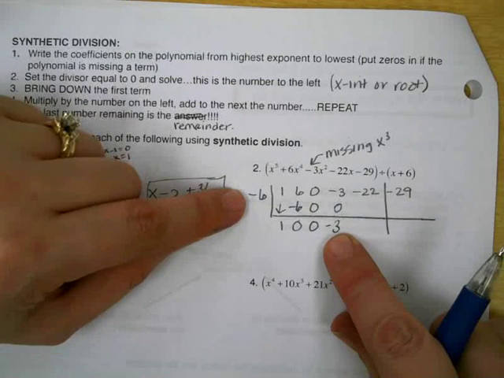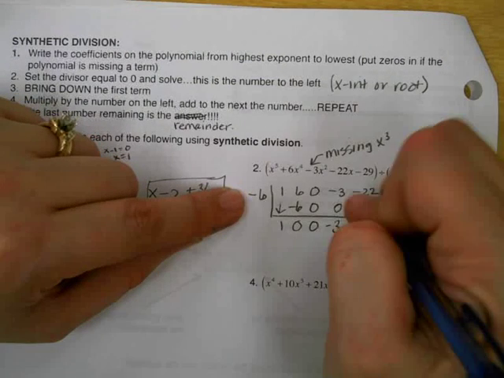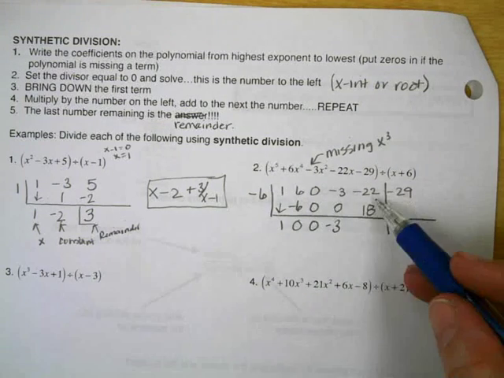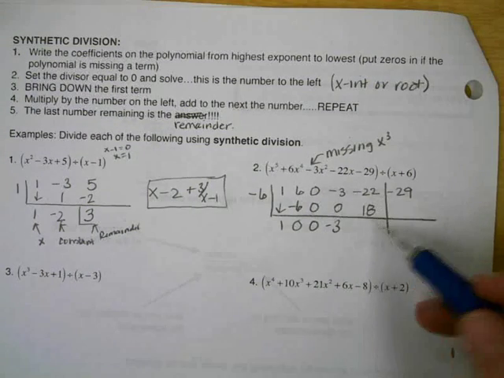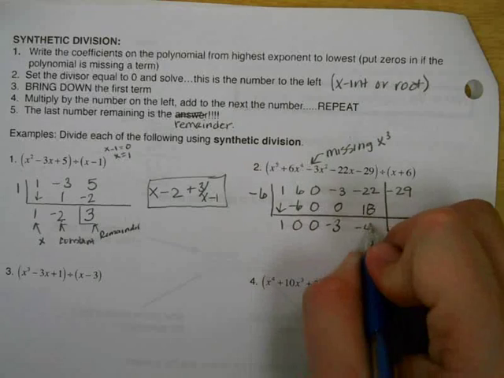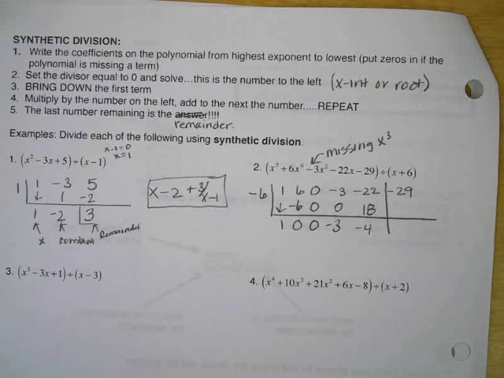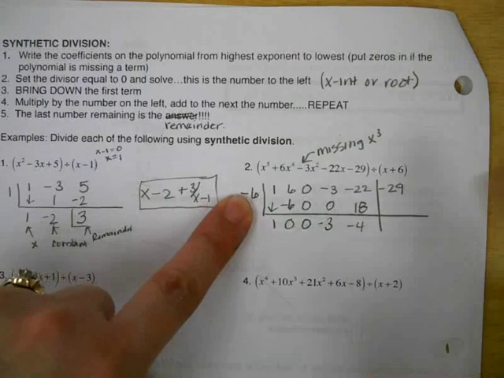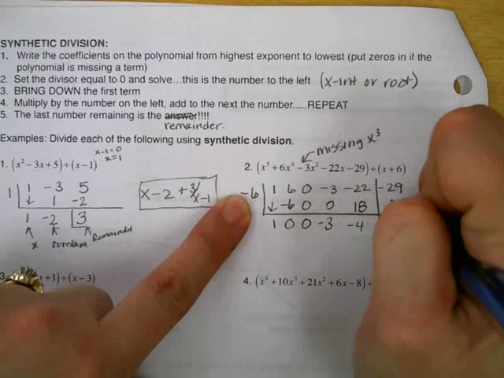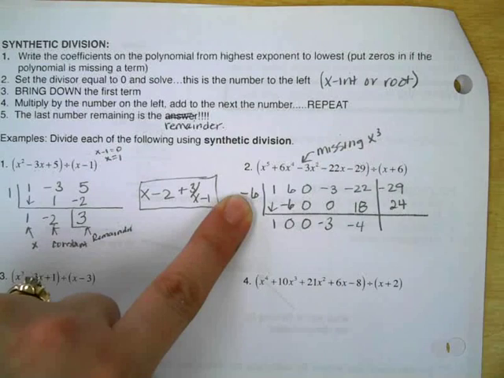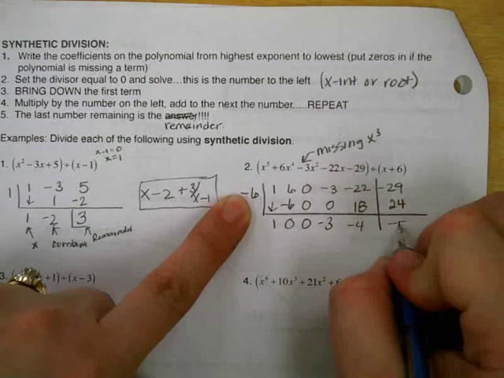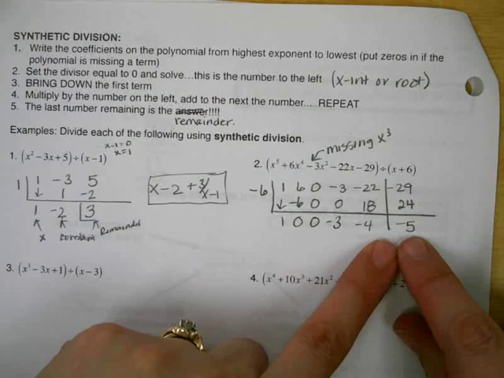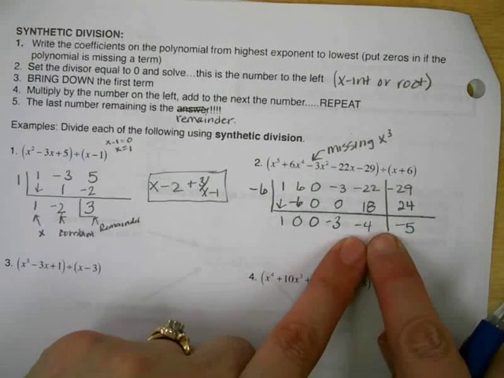All right. So -3 times the -6 out here is going to give you an 18. And then add down. -22 plus 18 gives me -4. And one last multiplication. -4 times the -6 out here gives you a positive 24. And when you add down, you get -5. So our remainder is going to be -5.